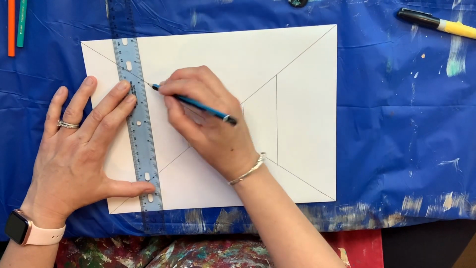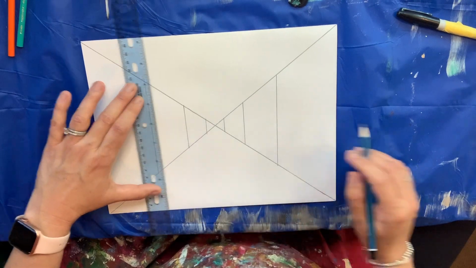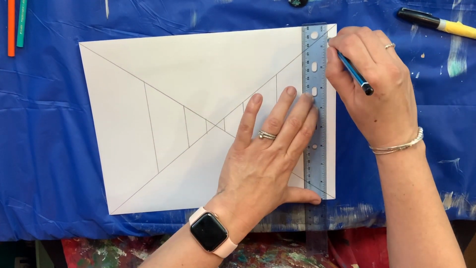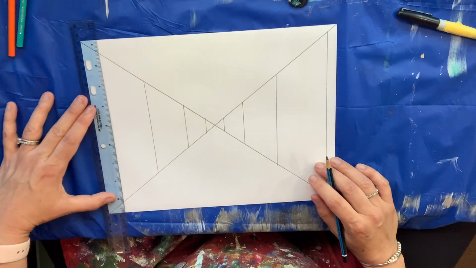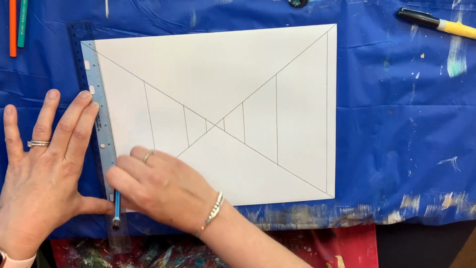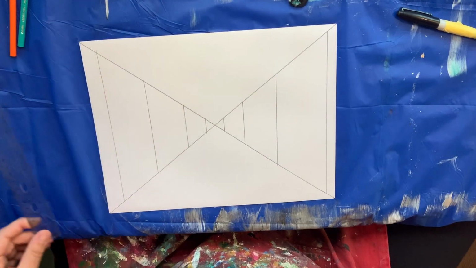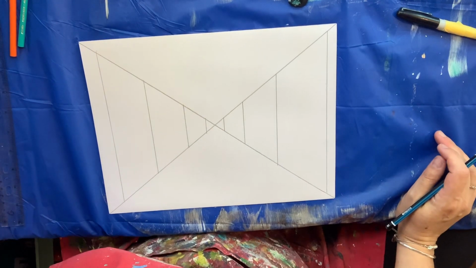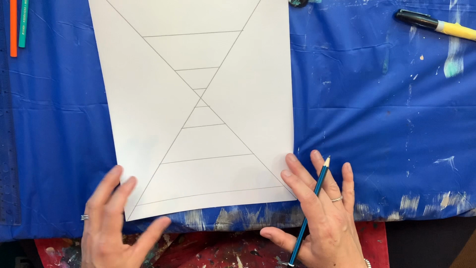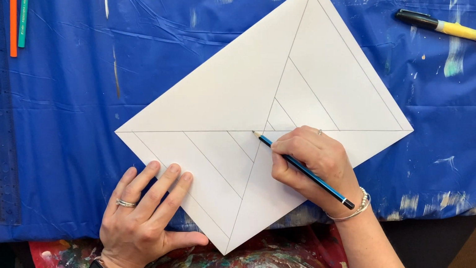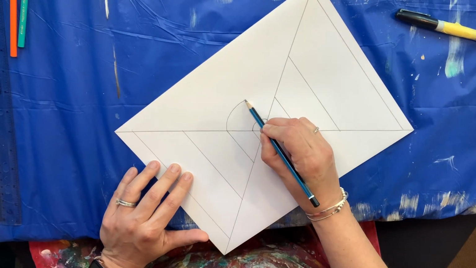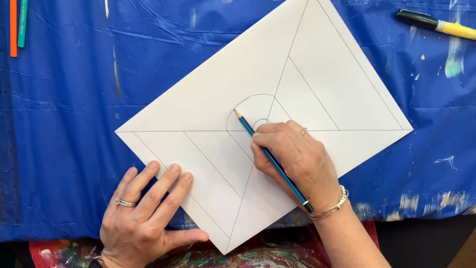So the ones that are closer to the center, to my focal point, are closer and shorter, and the ones that are furthest away, that are supposedly closest to me, are longer. So all these lines that converge into that one spot in the center is what we're going to do to create the illusion of perspective, as if we are walking in this tunnel and it's getting further and further away.